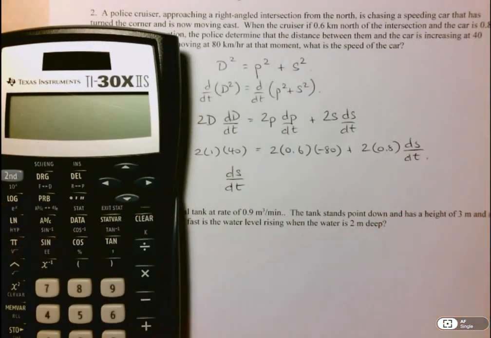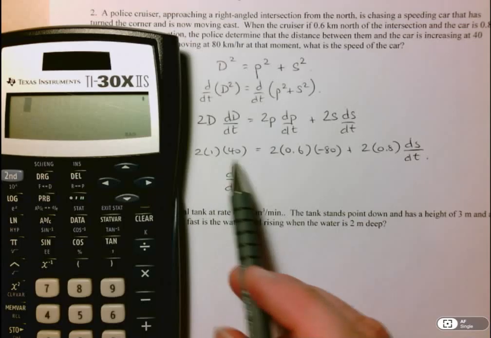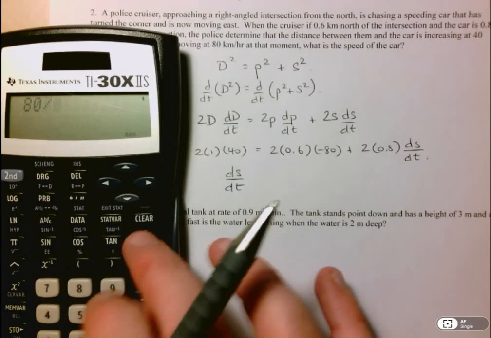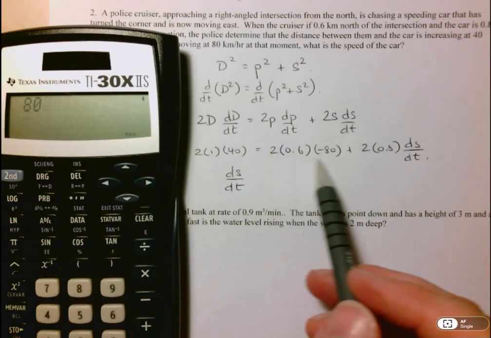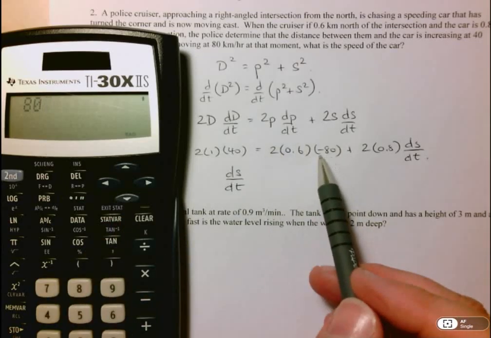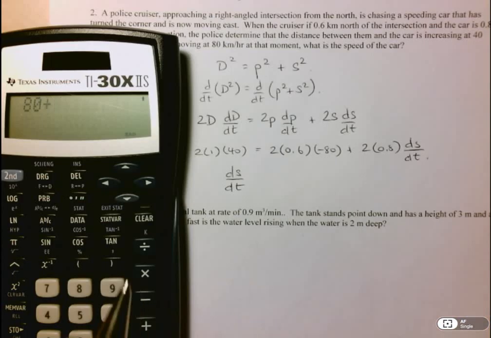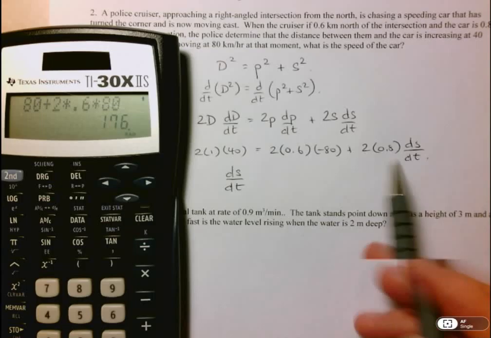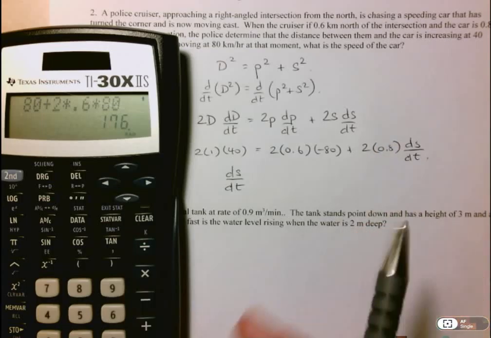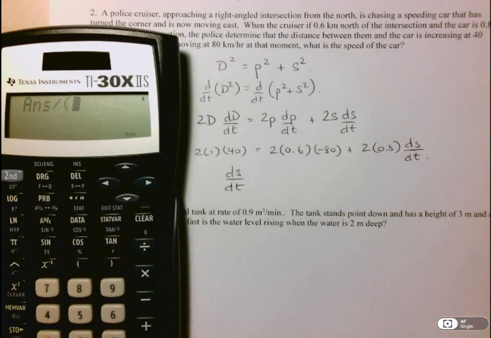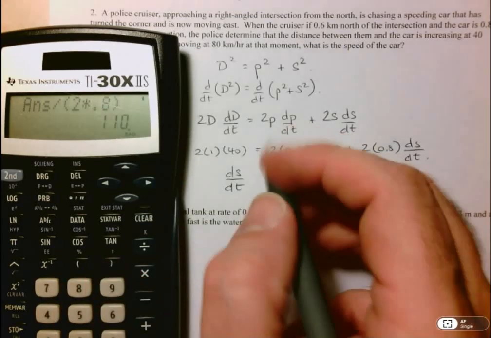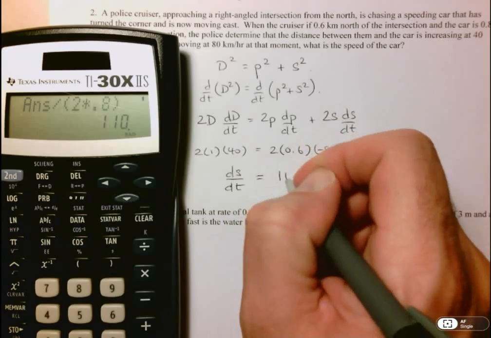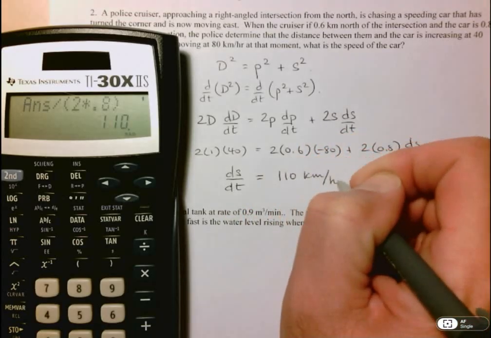Okay, so let's start with the left-hand side. So 2 times 40 is 80. Okay, divided by, before we divide, let's start over. 80, and here, well, we're going to bring this to the other side. Since it's a negative, it'll become an addition. So 80 plus 2 times 0.6 times 80. Okay, and now we have to divide by the coefficient of ds dt. So divided by, please make sure you put this in brackets, 2 times 0.8. Okay, and there we have our rate of change is 110 kilometers per hour.